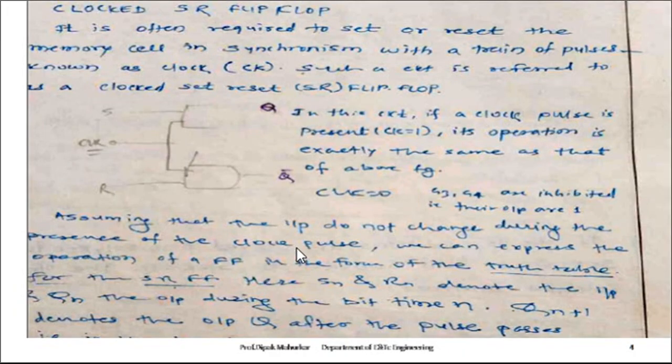So assuming that the inputs do not change during the presence of the clock pulse, we can express the operation of the flip-flop in the form of a truth table for the SR. Hence Sn and Rn denote the inputs and Qn denotes the output during the bit time n.